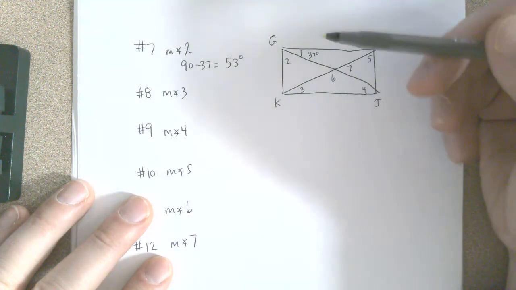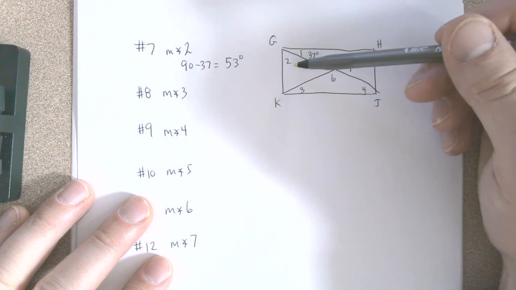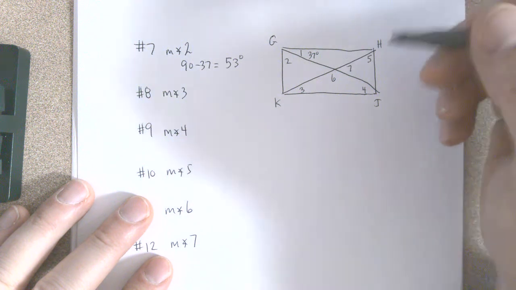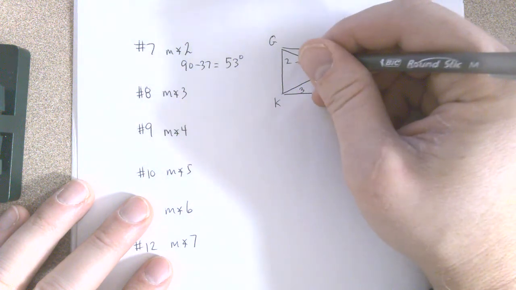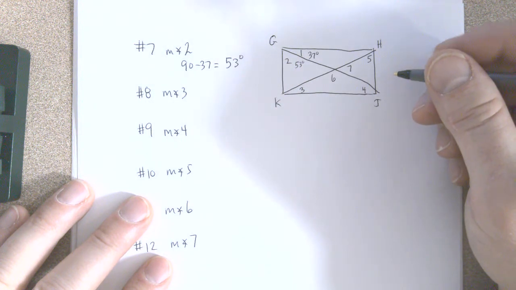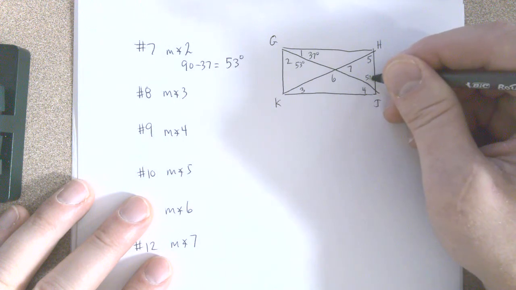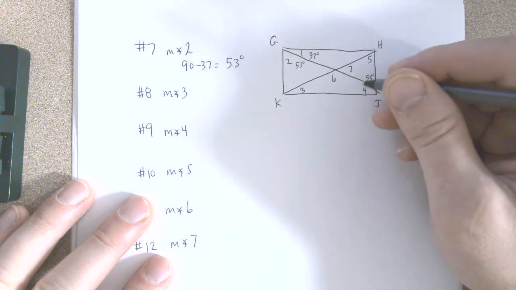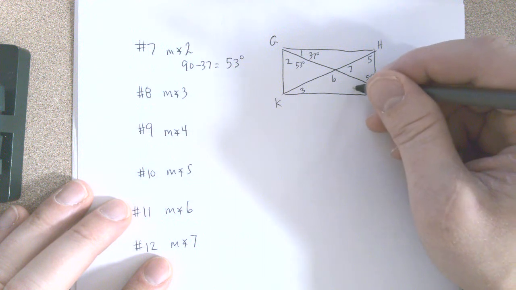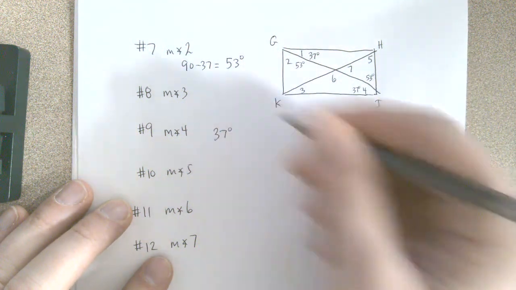Okay, for number 7, we know that angle 1 is 37. Angle 2 is going to be 53 degrees, so we kind of fill in our values here. This is alternate interior, so this is going to be 53 degrees. So angle 4 is also going to be 37, so I can fill that one in.